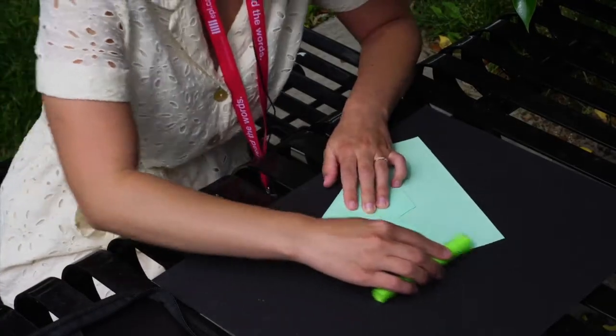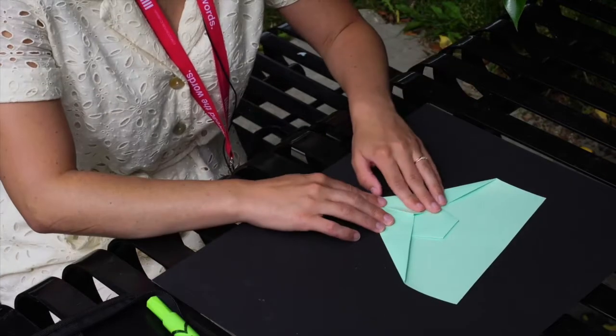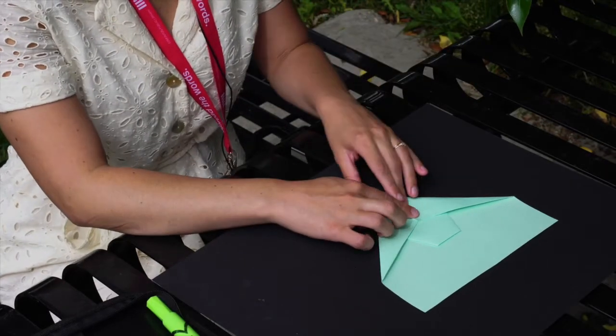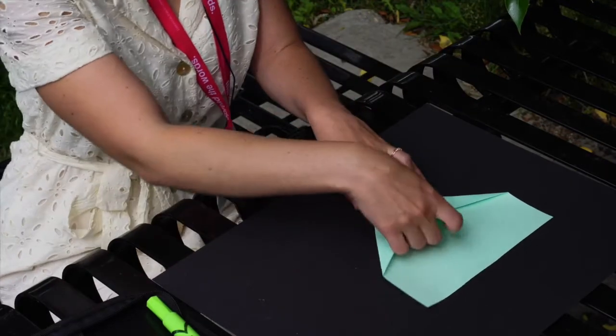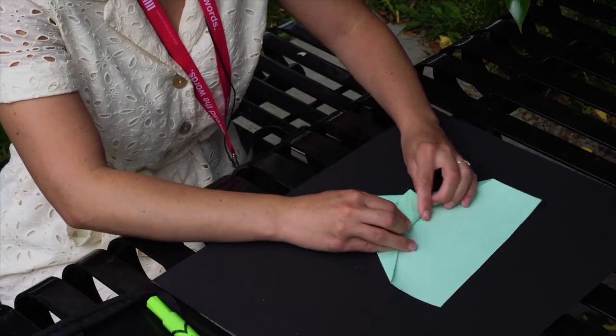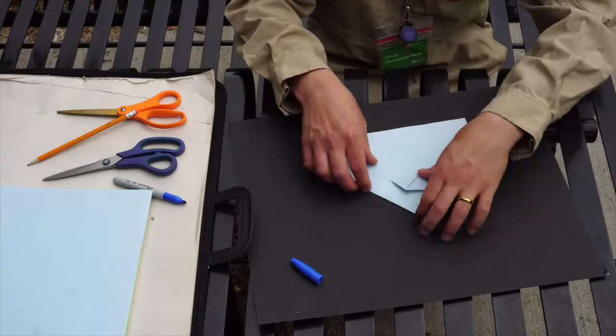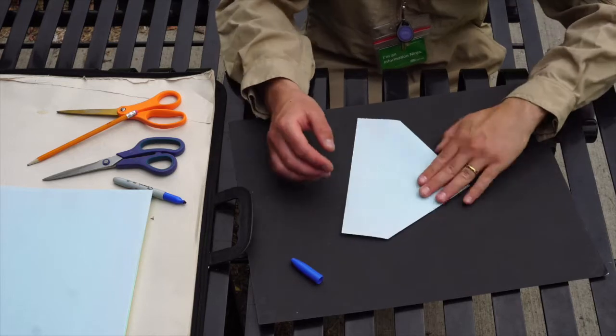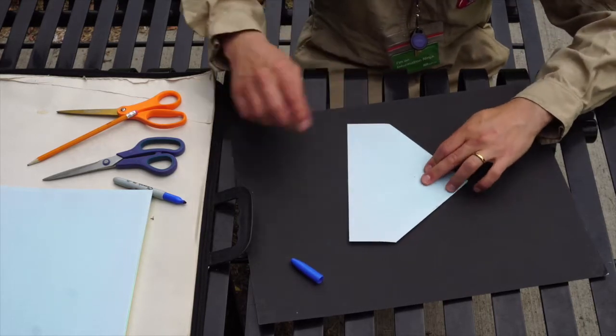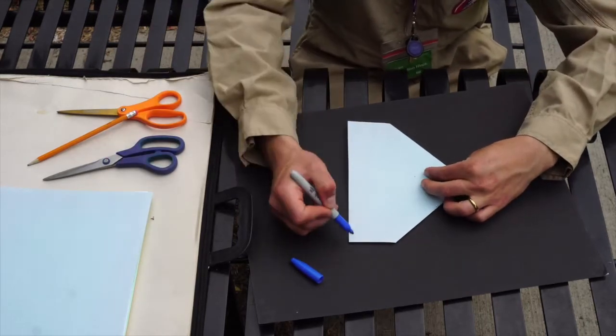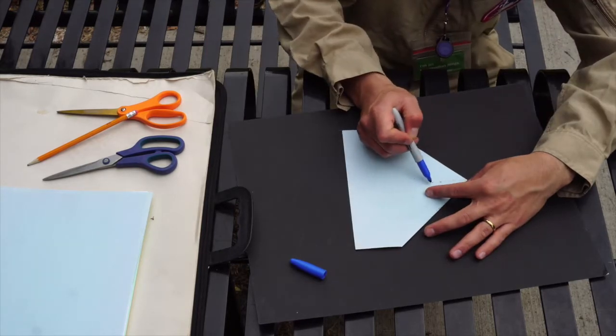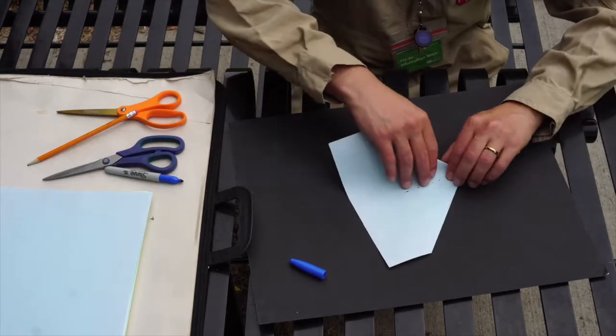Definitely. Let's just press that in. Perfect. And then you're gonna hold those down by flipping that little piece that's sticking out over. Yep. And now we can flip it over and bring these points together. So we're folding it along the center line there.